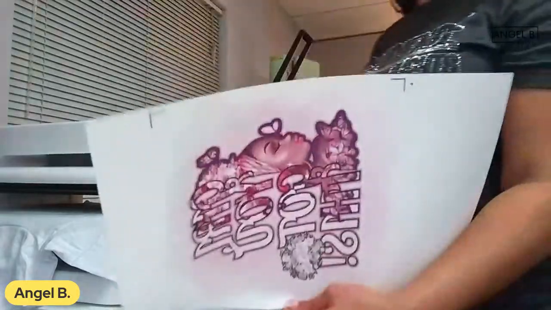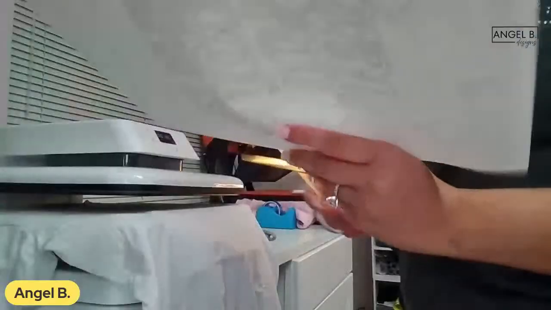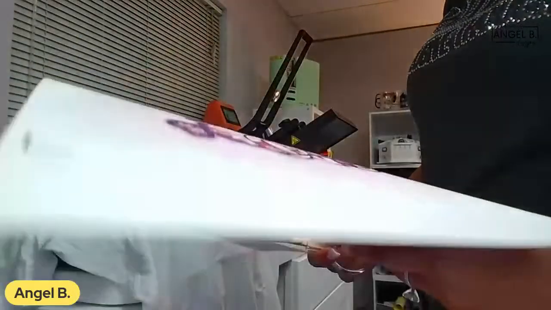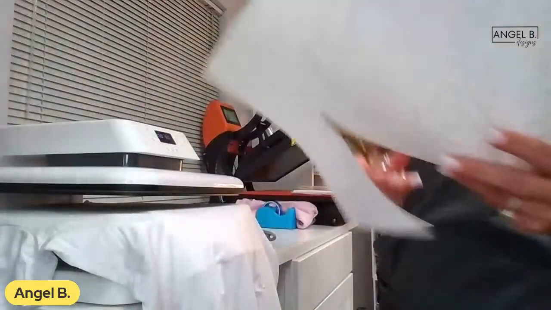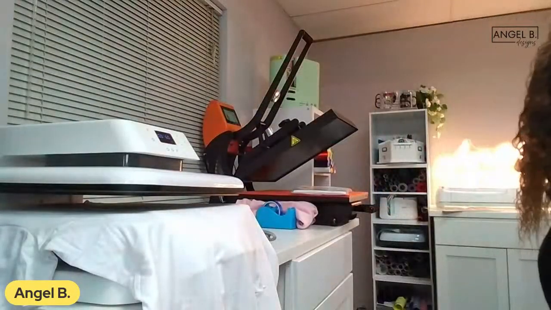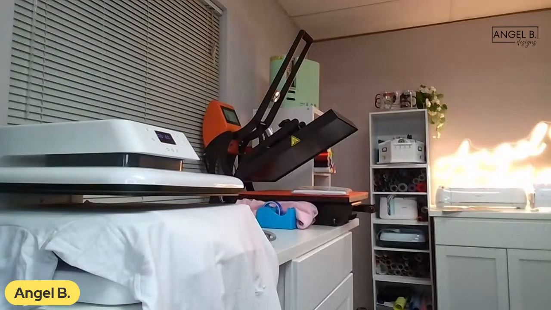And this is my print, and I'm just going to cut these registration marks off. All right, here's my print.